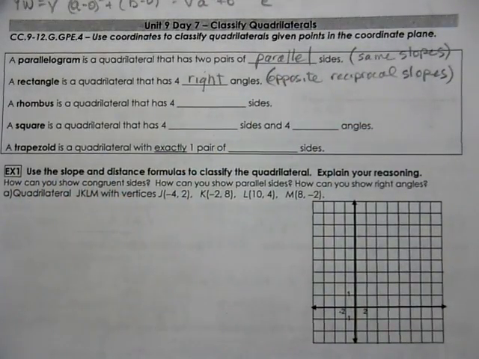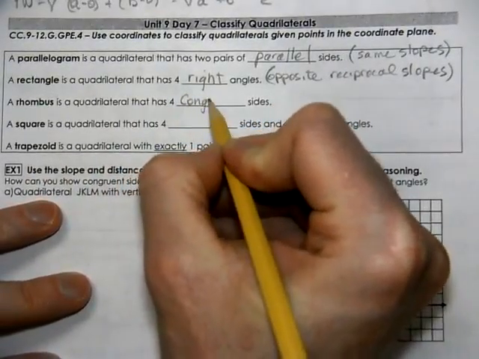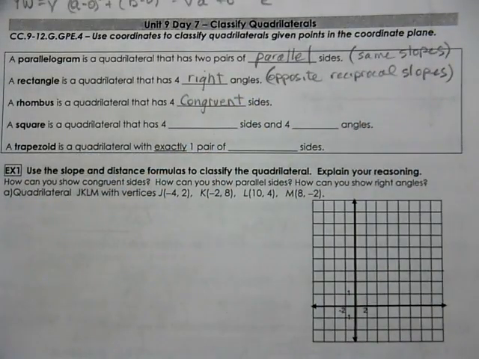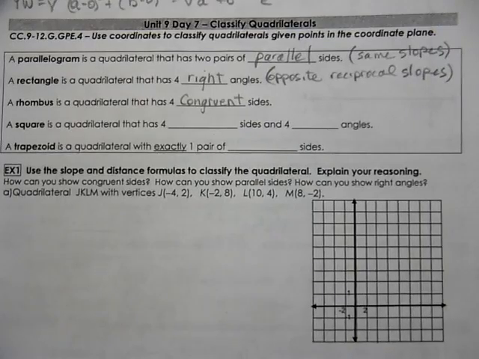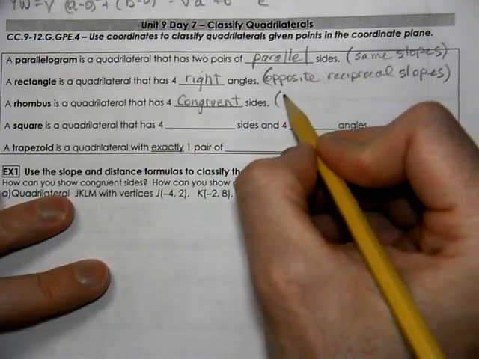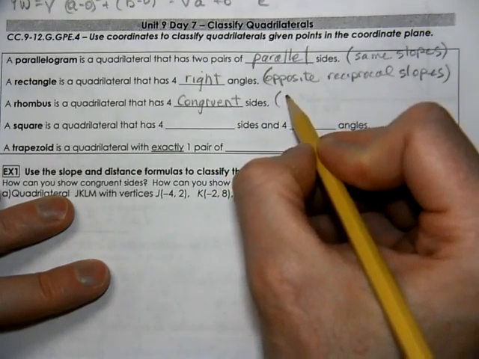A rhombus is a quadrilateral that has four congruent sides. How can we show that sides are congruent? To have the distance formula.